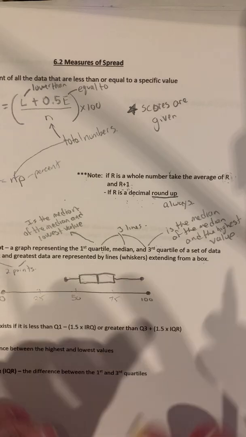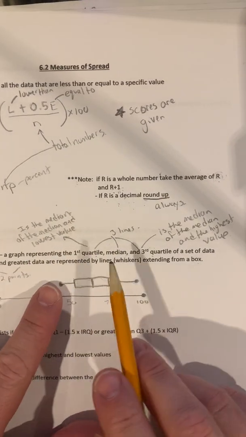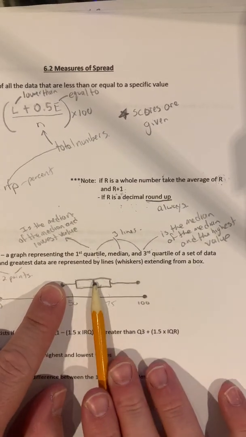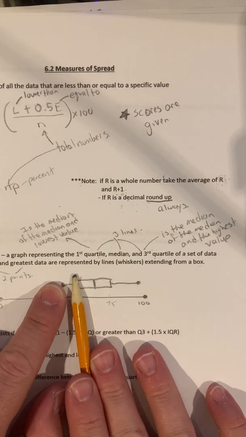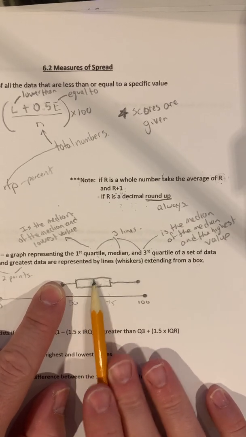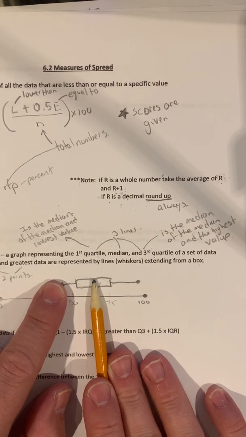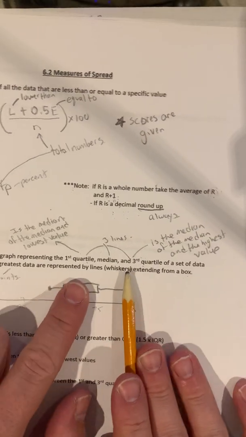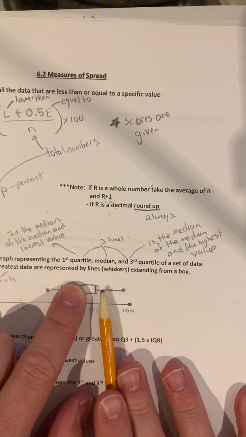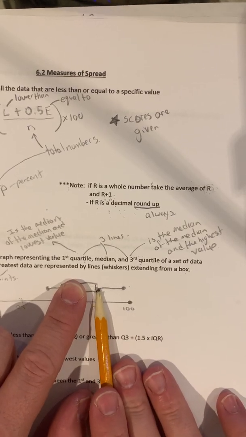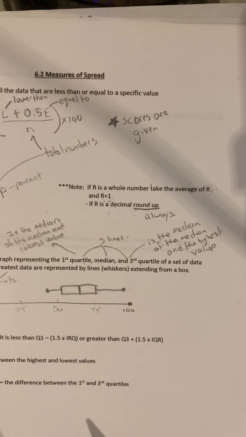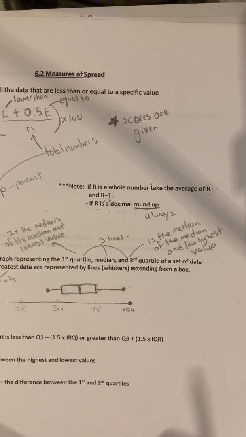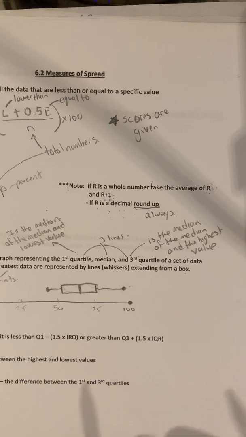Okay, so what that means is the first quartile is between the median and the lowest value. Okay, so that's the first quartile. So it's the median of these two values. Okay, and then the third quartile is the median of the median and the highest value. So it's the middle number between these two values. I'll show you how to calculate them in Wednesday's lesson.